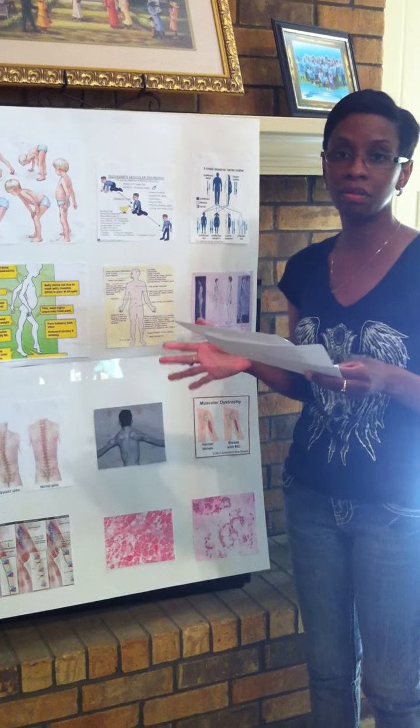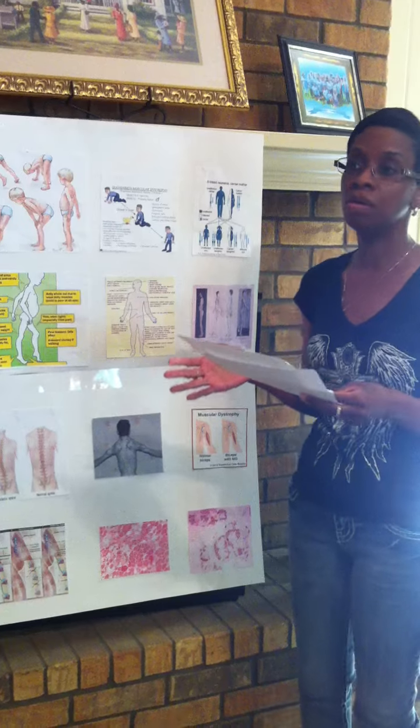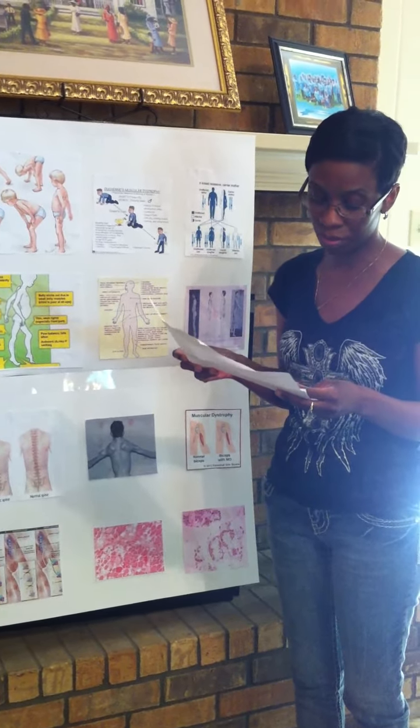Also breathing assistance. Breathing assistance such as ventilators. Some patients with muscular dystrophy become ventilator dependent.